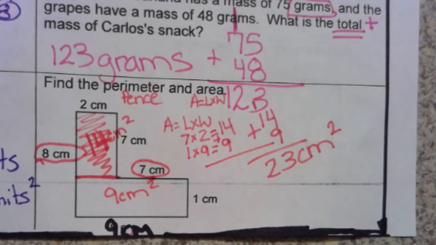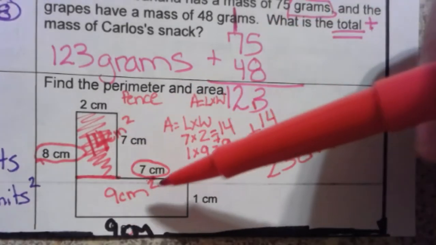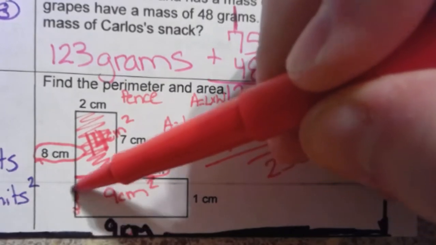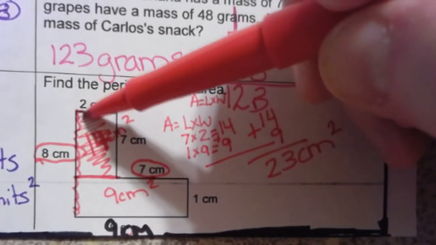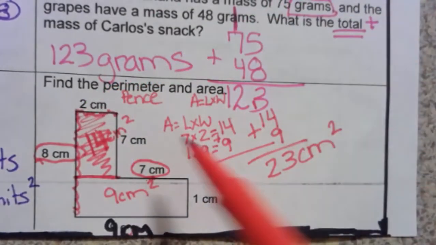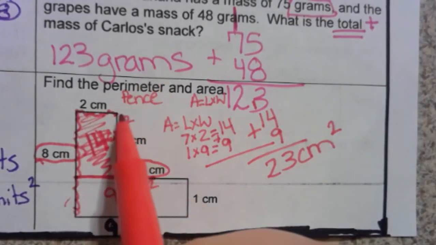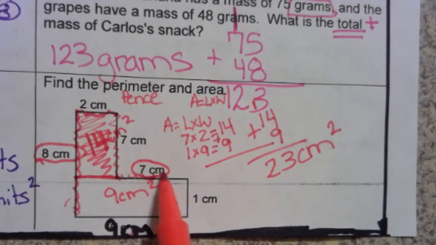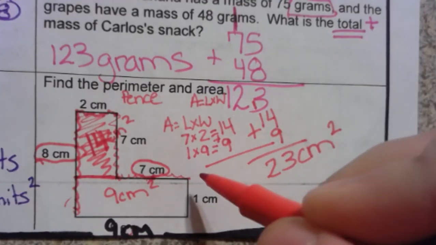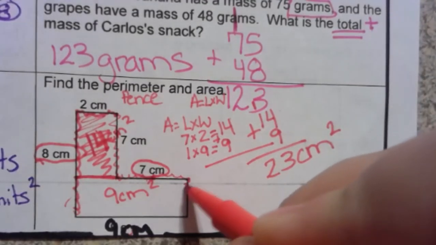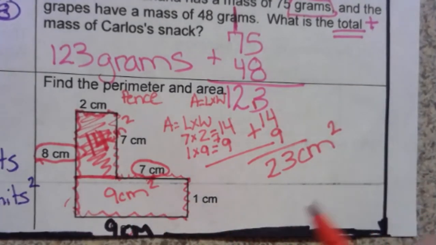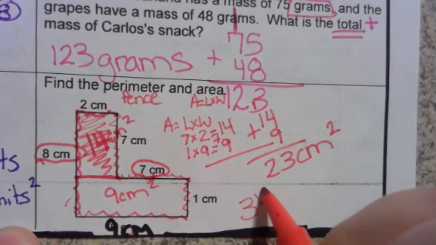All right, perimeter. Let's look at the fence this time. We don't want Sparky to get out of our L shape, and we need to go buy some lumber. So here we go. We're going to have to add all the sides. Add every side to get our perimeter. 8 plus 2 is 10. Plus 7, 17. Plus 7, 24. Plus 1, 25. Plus 9, 34. 34 centimeters.